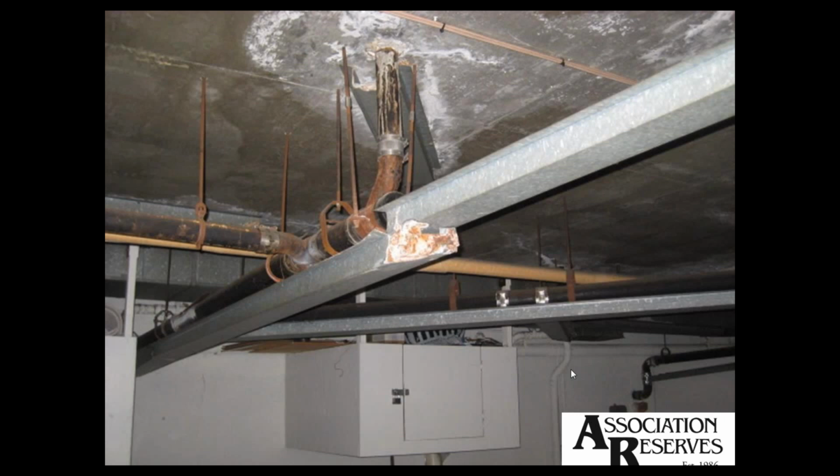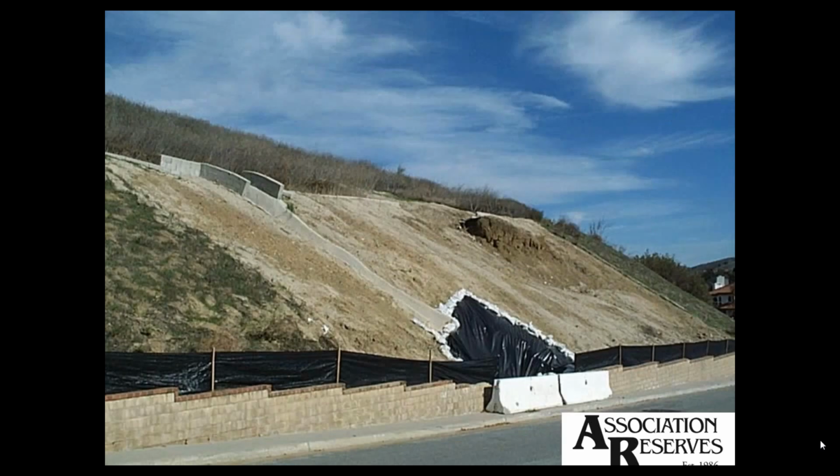And would you expect a repiping project like this to be above a minimum cost? Absolutely. I'd expect a repiping project like this actually to be very expensive. So repiping the garage area is clearly appropriate for reserve designation. Come on, let's advance. There we go.